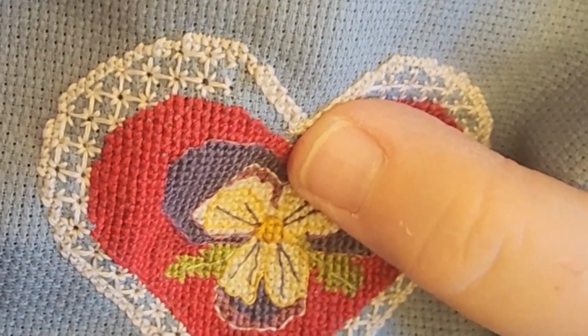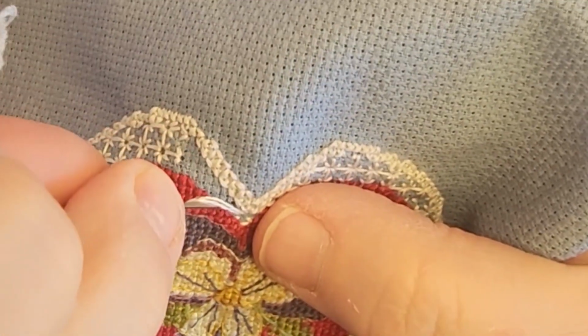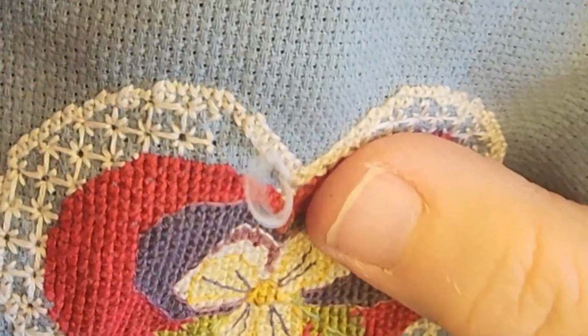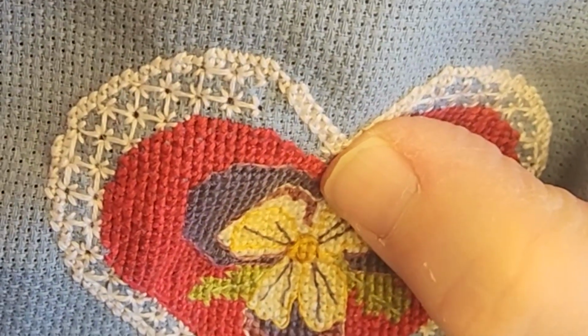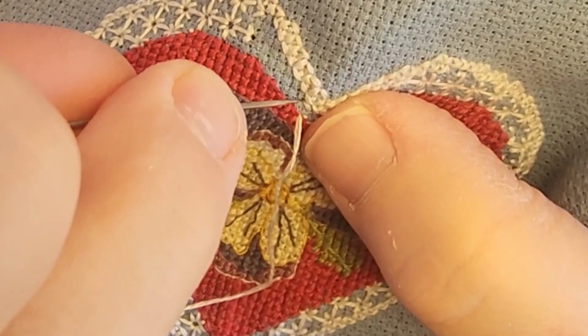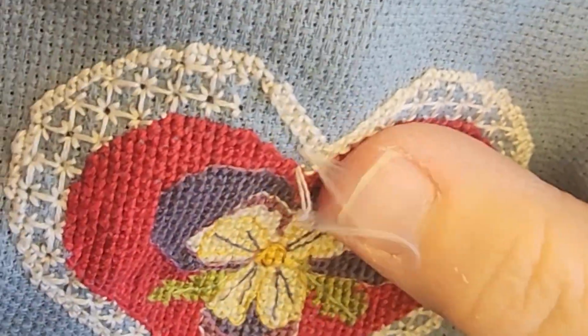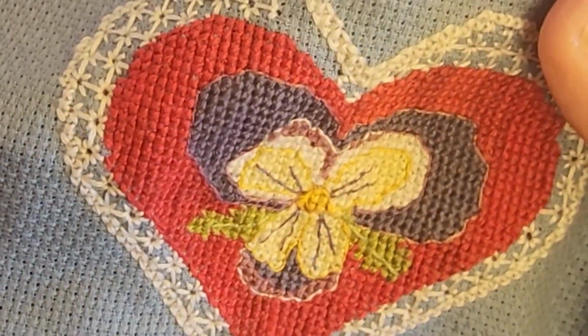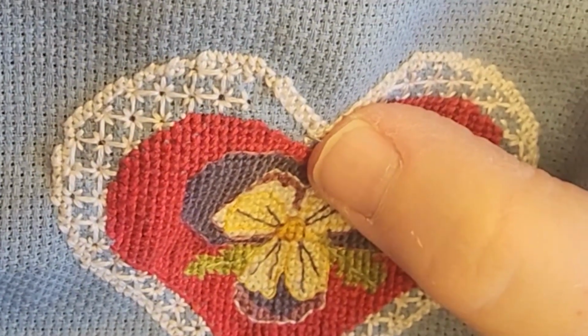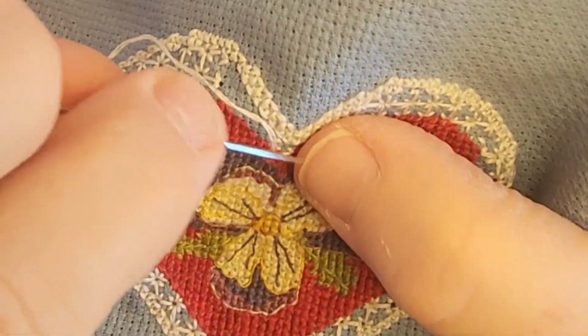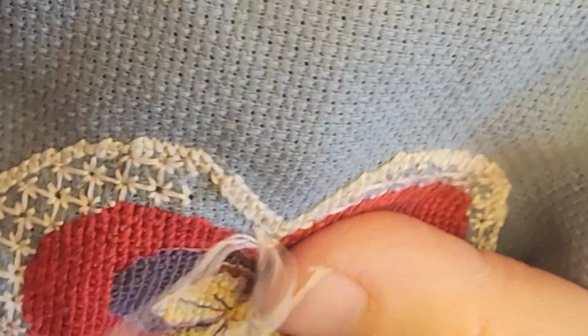Which means this would be a hole here. So if you do this one like this, that would mean straight down would be a hole. Straight down would be a hole.